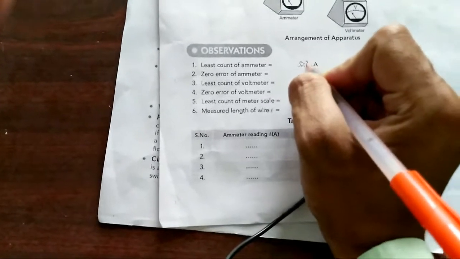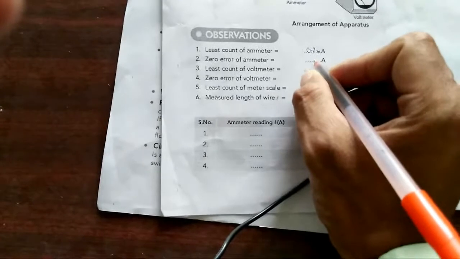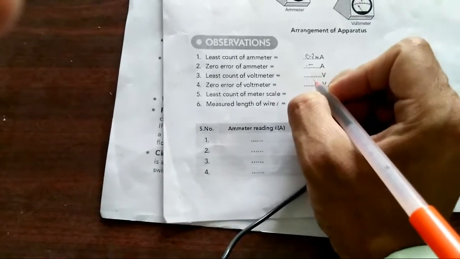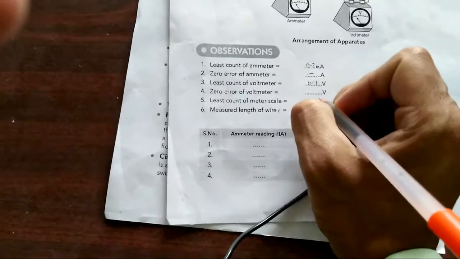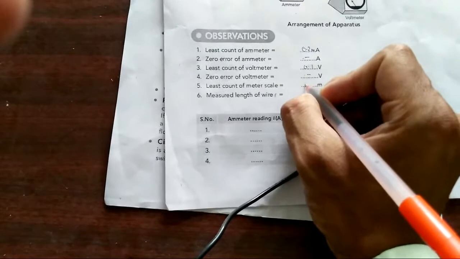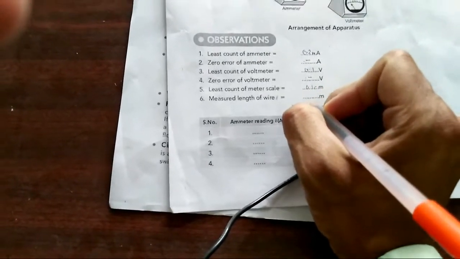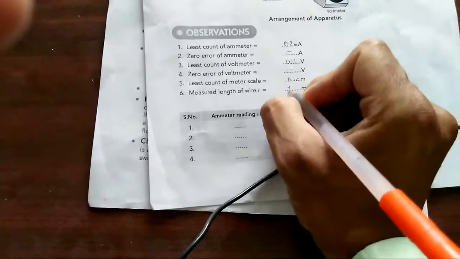Before that, we will have some observations. The least count of the ammeter is 0.2 milliampere, and the zero error of the ammeter is nil. The least count of the voltmeter is 0.1 volt, and the zero error of the voltmeter is nil. The least count of the meter scale is 0.1 centimeter, and the measured length of the wire that we'll take over here is 100 centimeter.